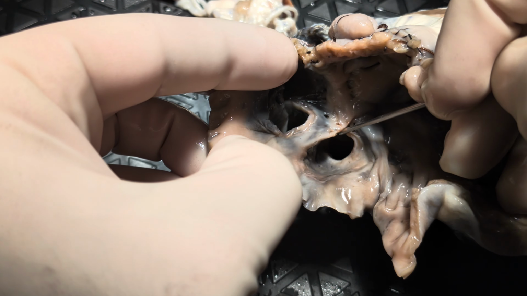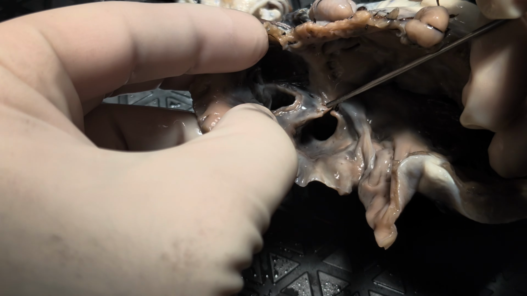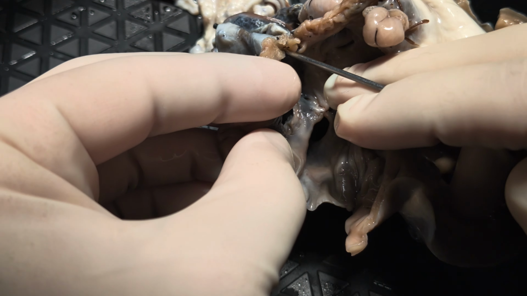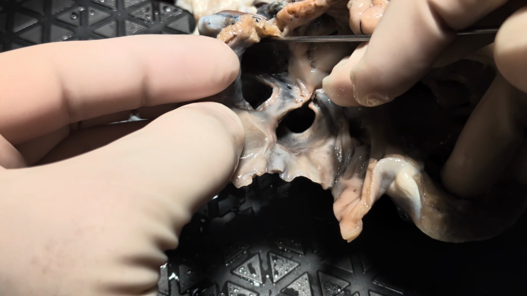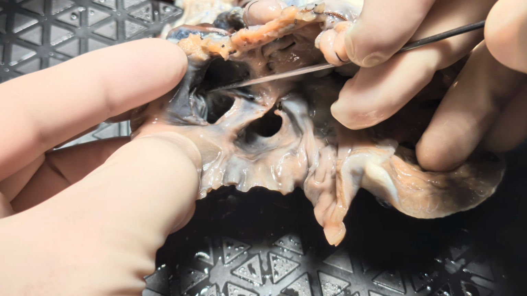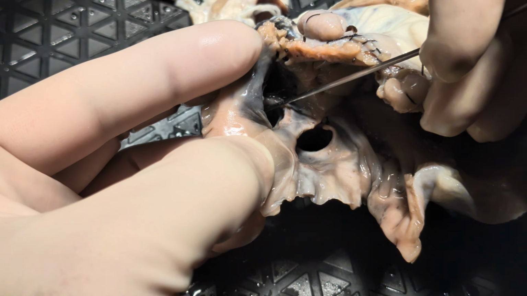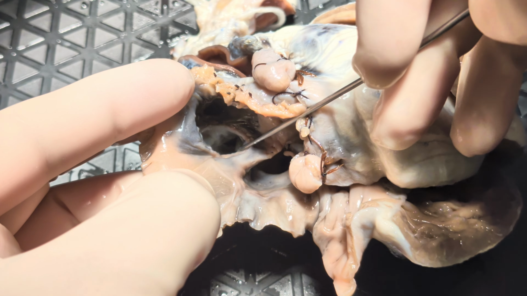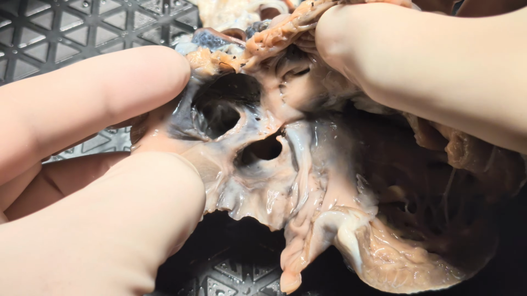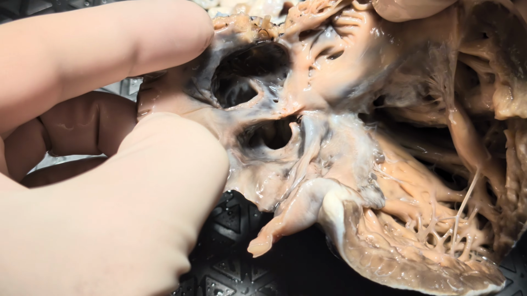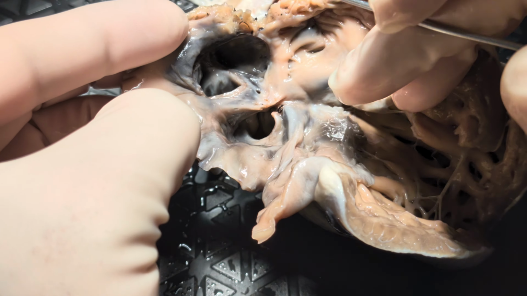Here is the oval fossa, and there's an oval fossa defect. But then right here is the superior caval vein that drains into the right atrium. And here we find that superior to the oval fossa, there in fact is another interatrial communication, and this is in fact a superior sinus venosus interatrial communication.